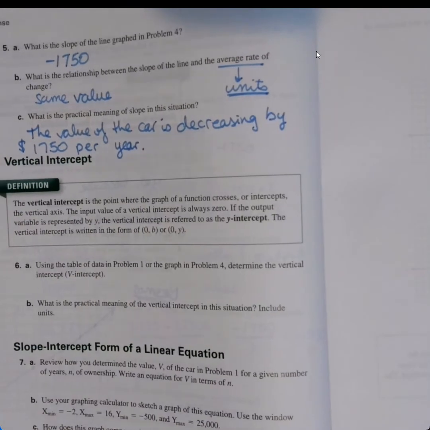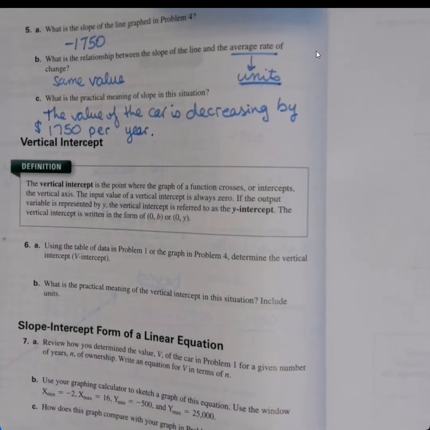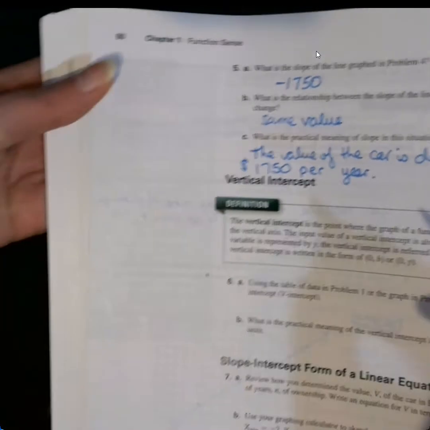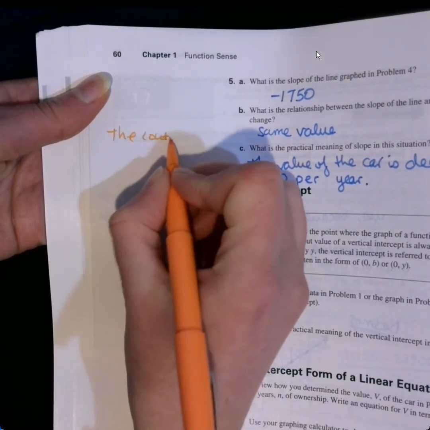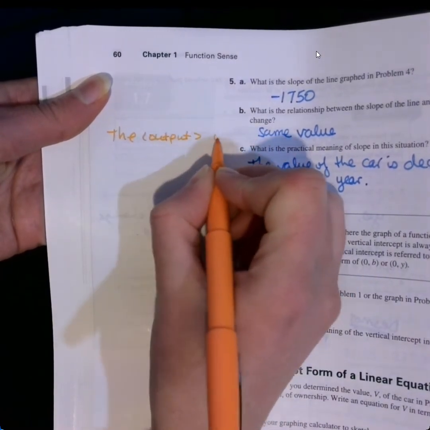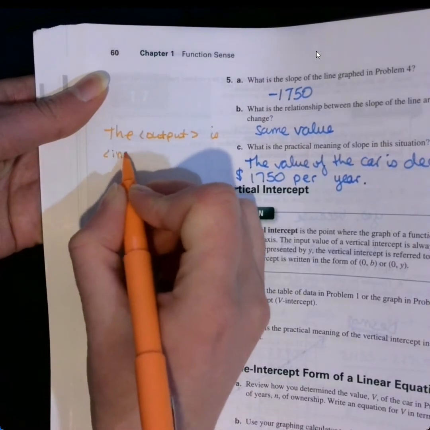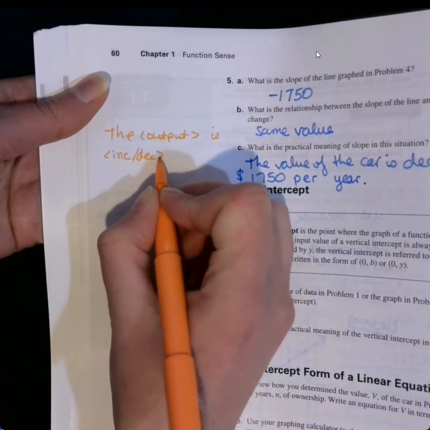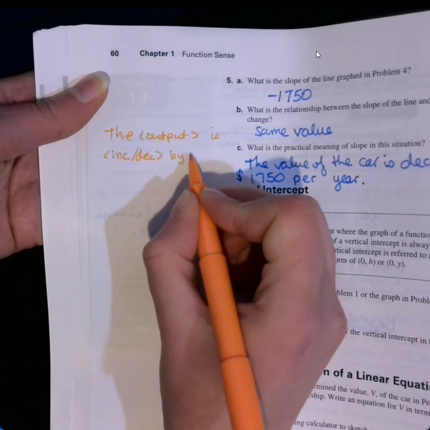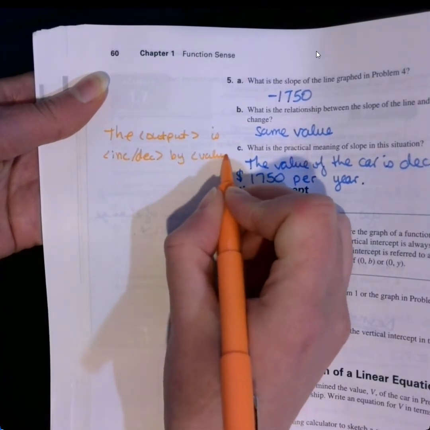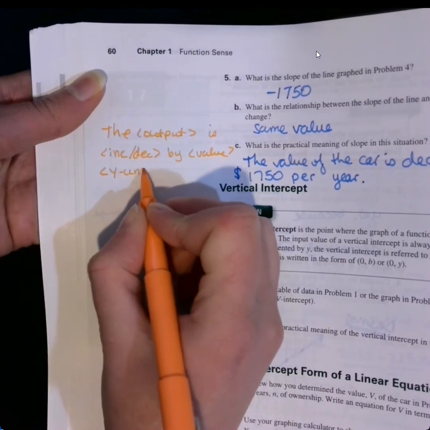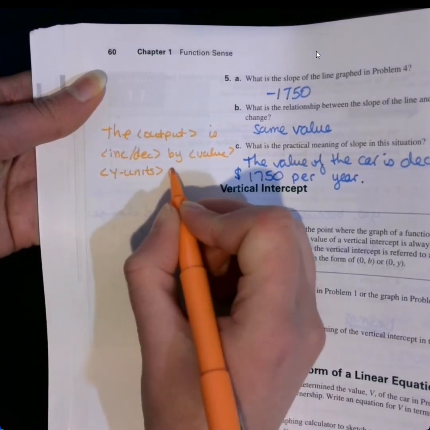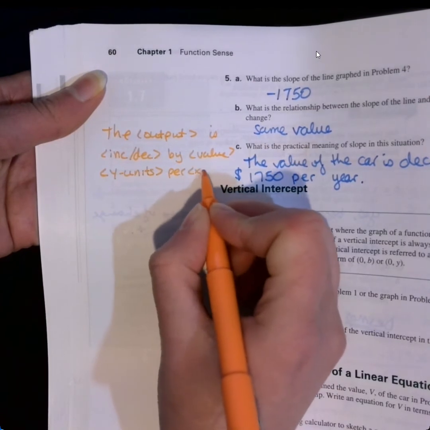So the important aspects of this sentence, when you're going to explain a slope, the format for slope, I'm going to write over on the edge because this is just really important. They're always of the form: the output is, and then it's increasing or decreasing by, then it's our value for slope, and then it's our y units, or our output units, per our x units.